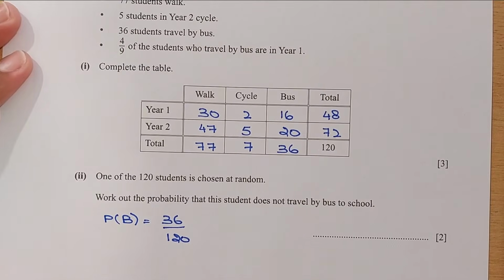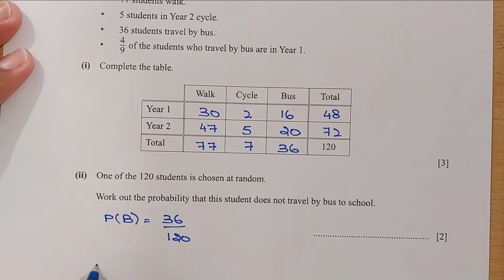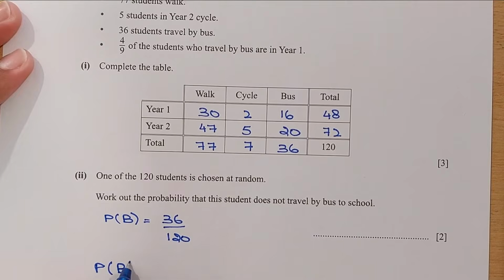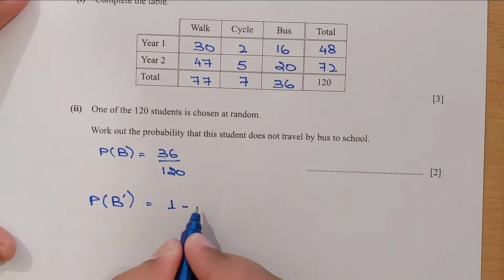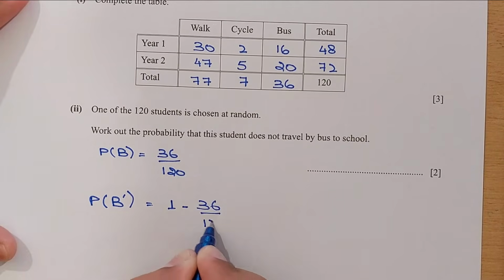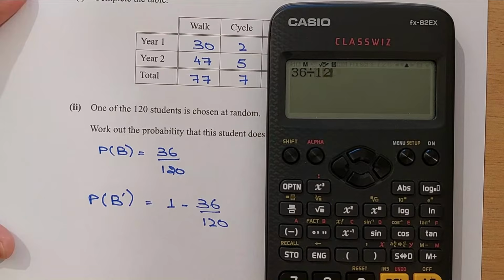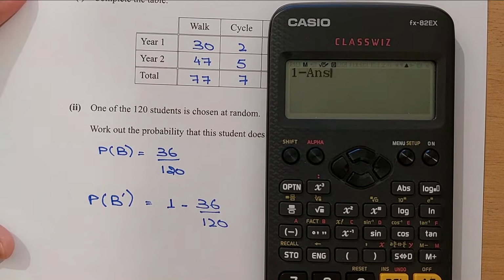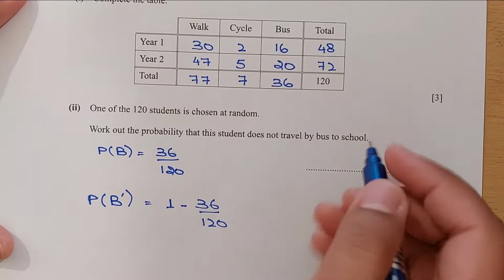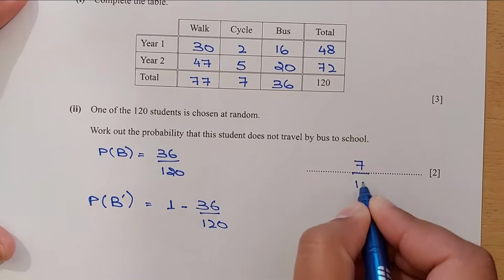To find the probability of not travelling by bus, it is 1 minus 36 over 120. So 36 divided by 120, 1 minus the answer, this is 7 out of 10. That is the probability.